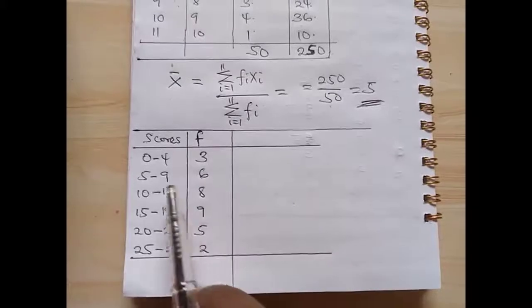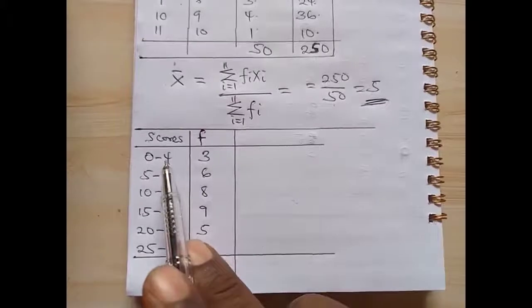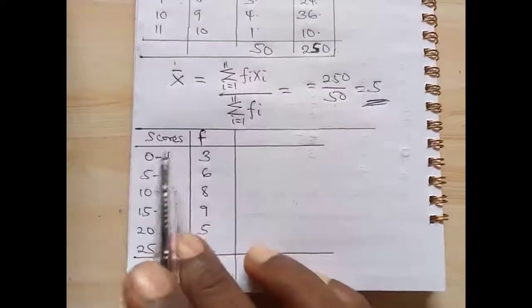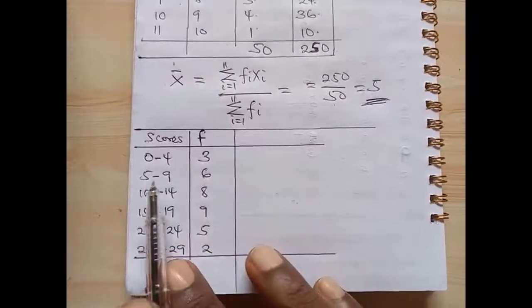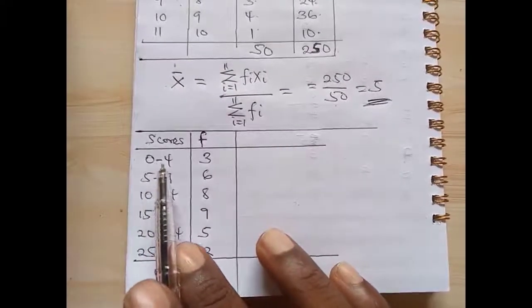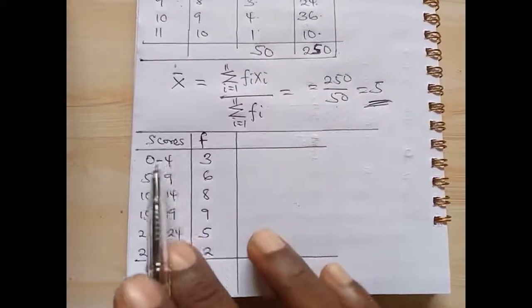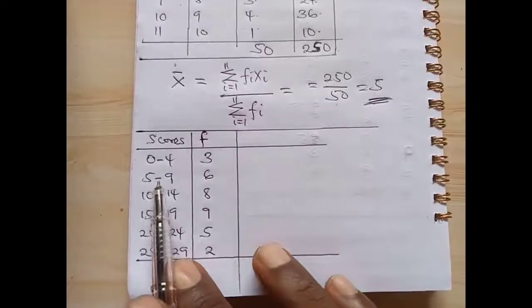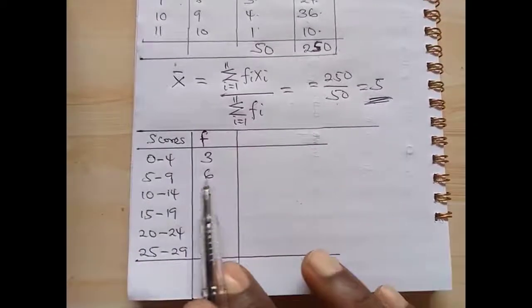Another example here, this type is what we call grouped data, because you can see instead of having only singular values, we have them grouped. So what it means is that for this score, those that scored 0 to 4 marks are 3. Those that scored 5 to 9 are 6, and so on. It doesn't really show us exactly how many people scored 1 or 0 or 2 or 3 or 4. We're just told that those that scored from 0 to 4 are 3. We're not told exactly how many people scored 5 or 6 or 7 or 8 or 9. We're told that those that scored from 5 to 9 are 6 people in number, and so forth.